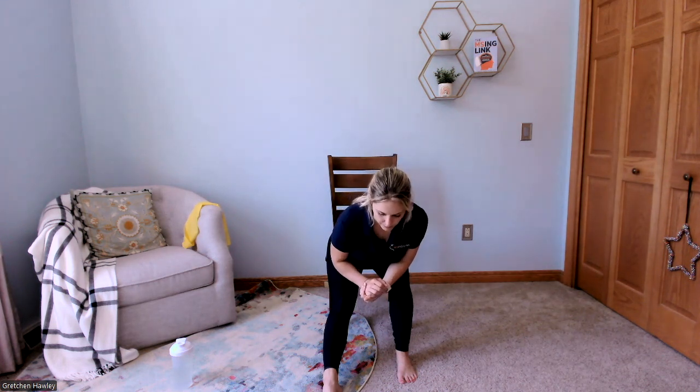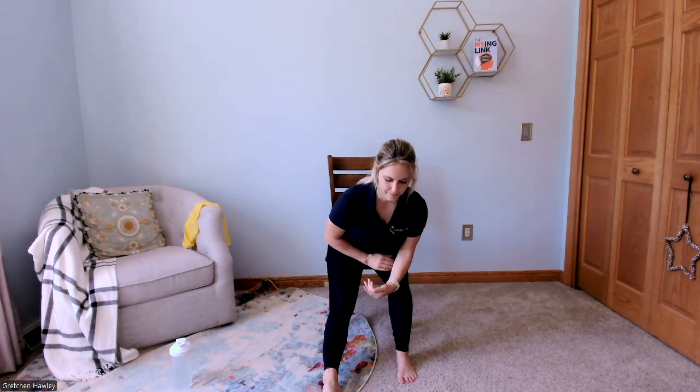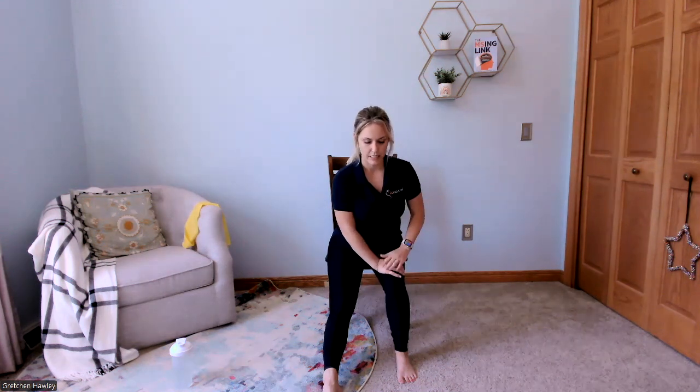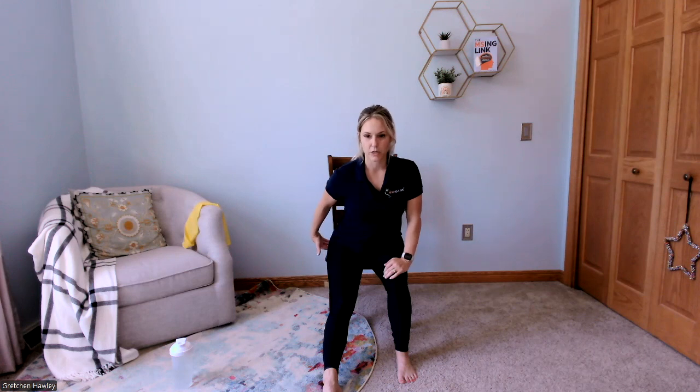If you're pretty flexible, you might comfortably be able to come all the way down here, but keeping a flat back is key. So we don't have to look the same. All of us doing this class together might look completely different. That's why I always like to mention where you should be feeling it. As long as you're feeling it in the right spot, you're good.